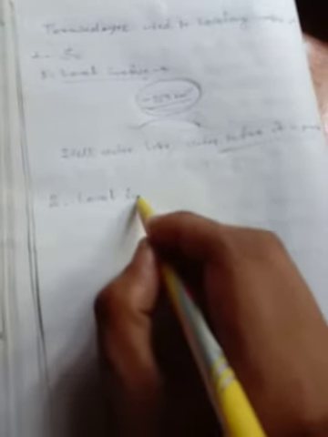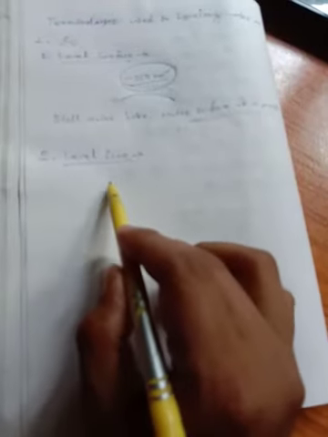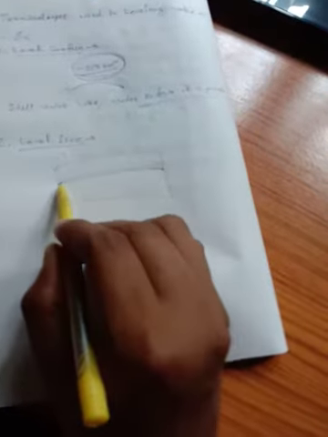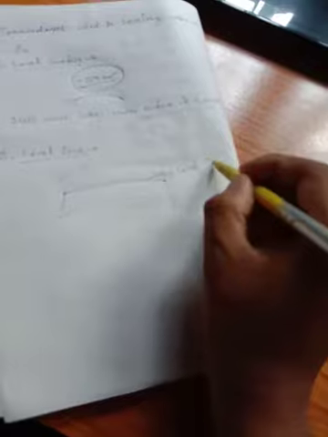Number 2, similarly your level line, a line which is laid down over your level surface. Suppose this is a level surface which is exactly parallel over your spherical earth surface. A line on the surface, laying down on the surface, is termed as your level line. Okay.